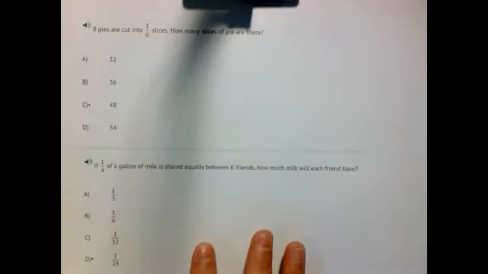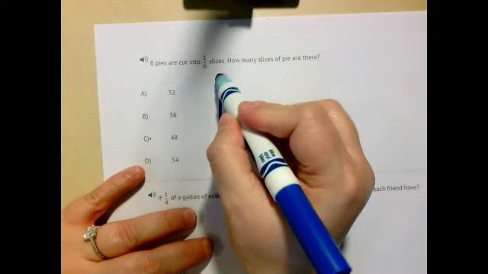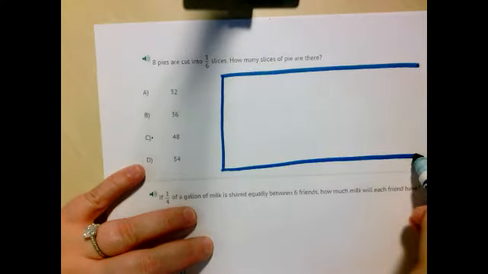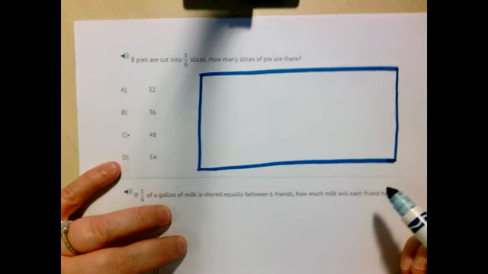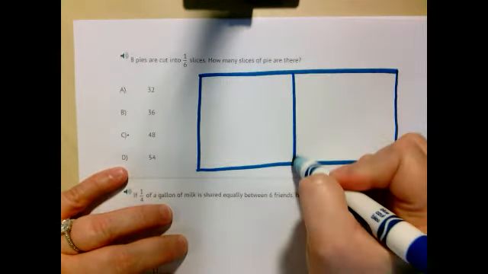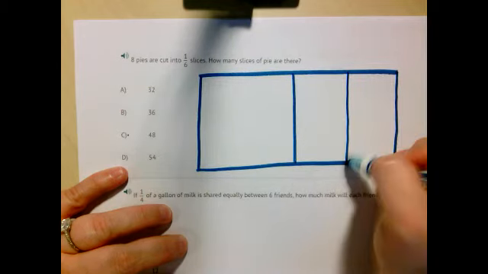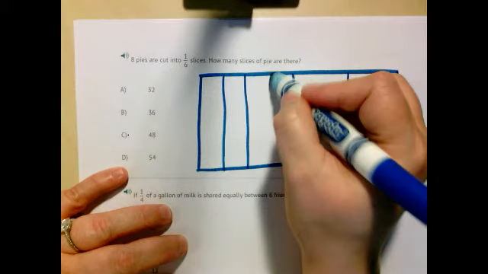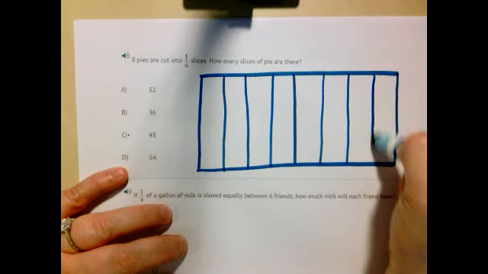So here's the next one. This one's talking about pies. Okay, it says 8 pies are cut into 1/6 slices. How many slices of pie are there? Okay, well, instead of drawing 8 pies, because I'm not really good at drawing circles, I can draw rectangles pretty well. So I am going to draw my pies here. These are going to be new rectangular blueberry pies.